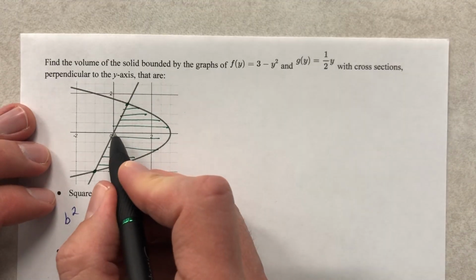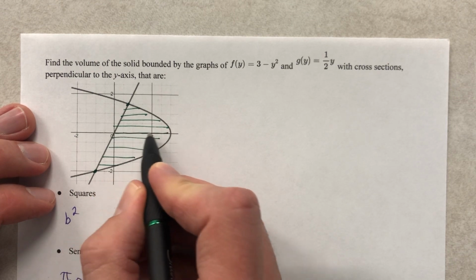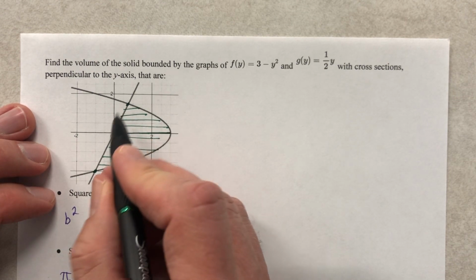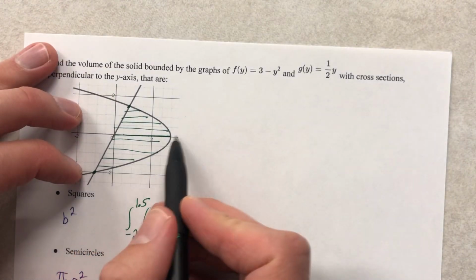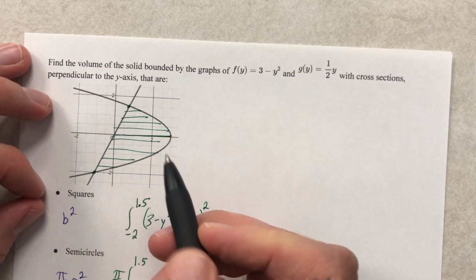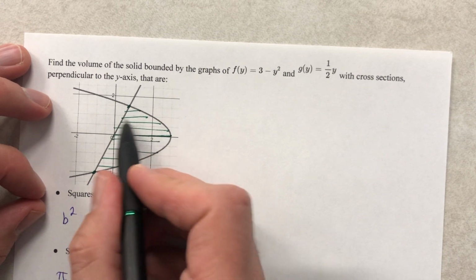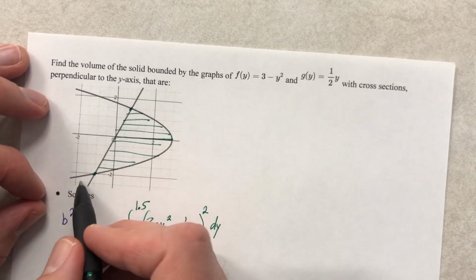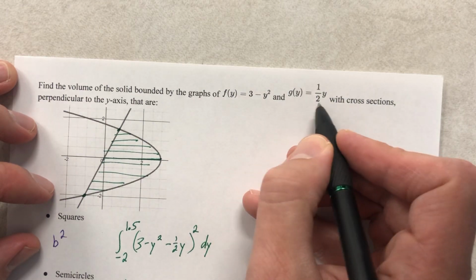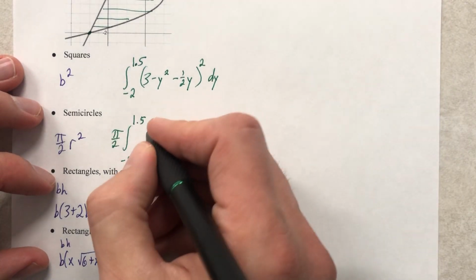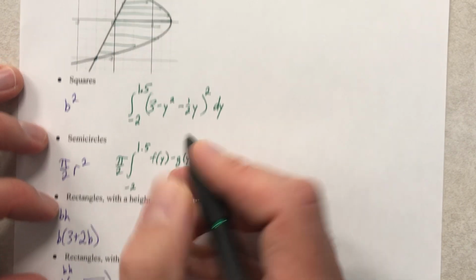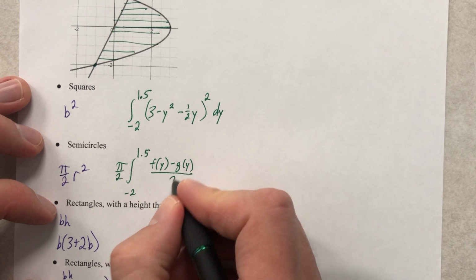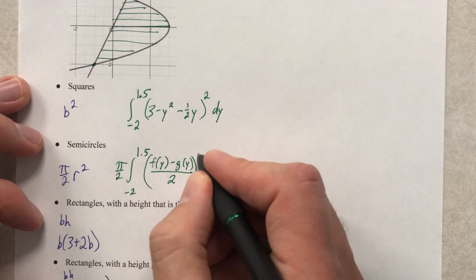And I need to know the radius. If this was the diameter of a semicircle, because it comes up over, see, three-dimensionally, here we go. It's going to come up over like that. And if that was the diameter, then the radius would be half of that. This distance, for any given distance, is big minus little, which is f minus g. So it's going to be f minus g. I'm actually going to start calling it f of y minus g of y. I totally could have done that here. But it's divided by 2, and it is squared, and then dy.